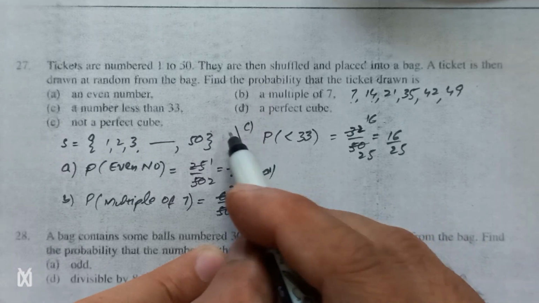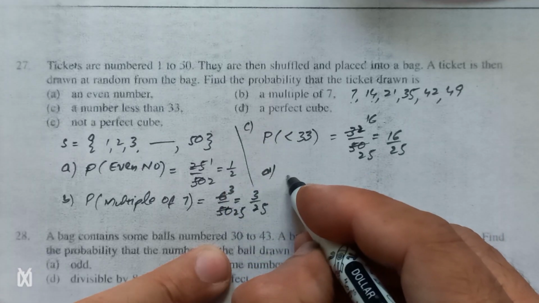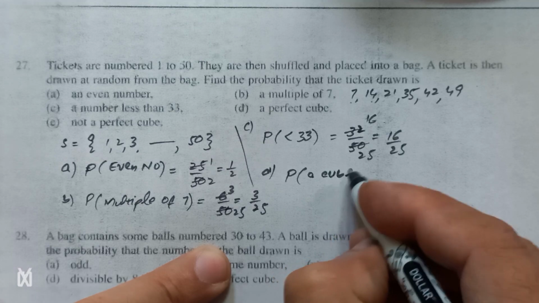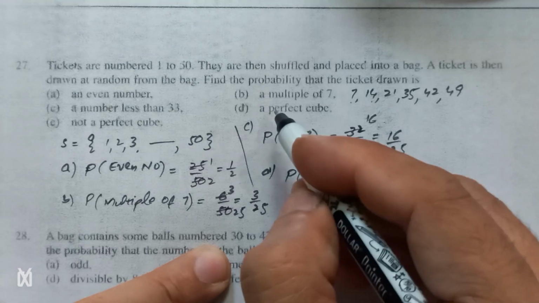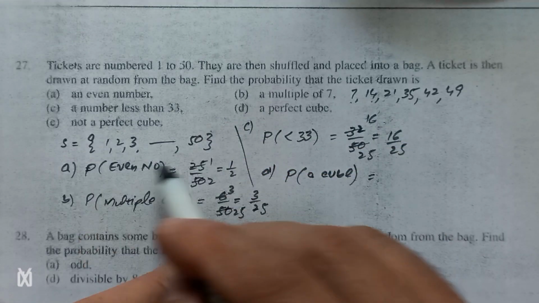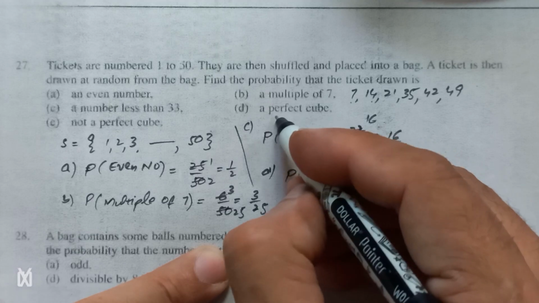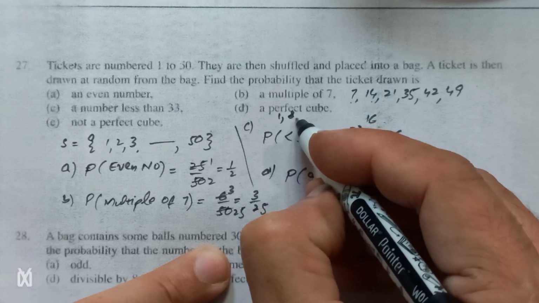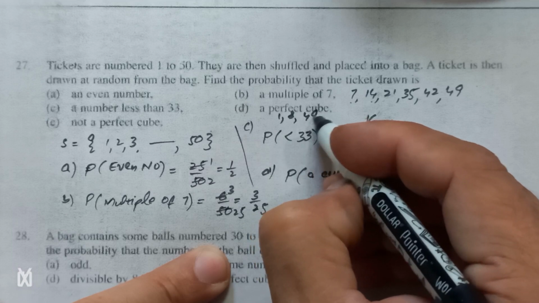D part is a perfect cube. So the cubes which are in the sample space are 1, then 8, and then 27.